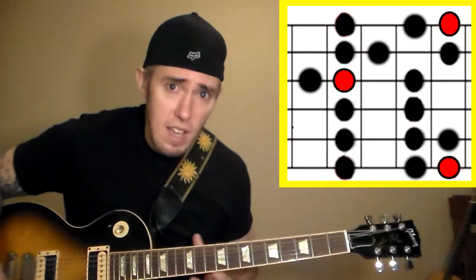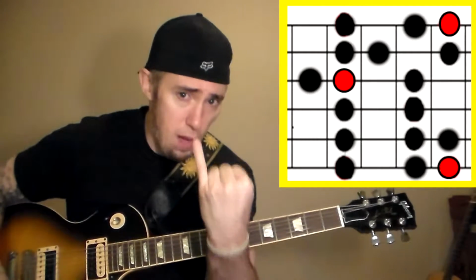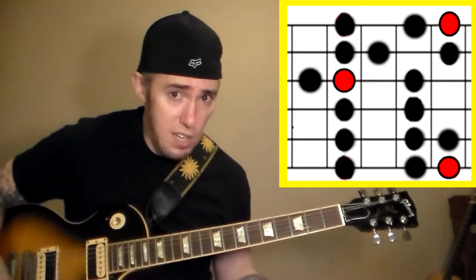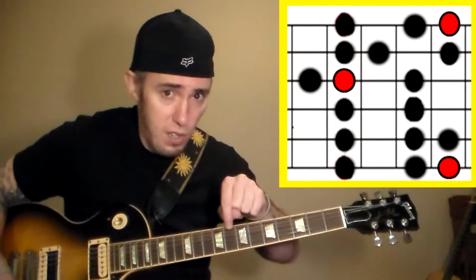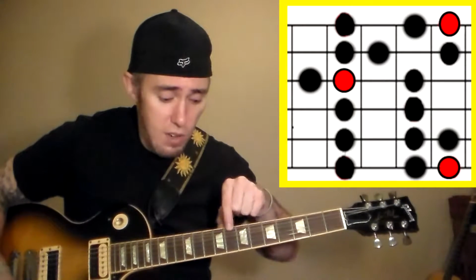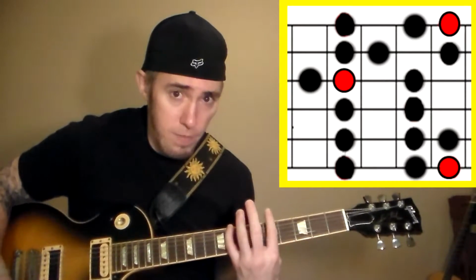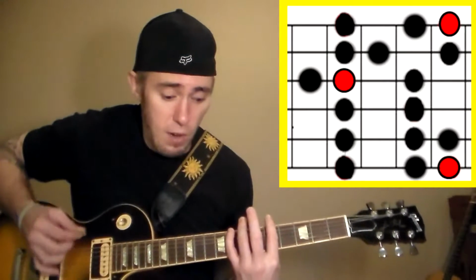So the first pattern I want to give you for the major scale is this pattern that you see here. Okay, now this pattern, you start with your pinky. Okay, your pinky goes on the tonic note of the scale that you're playing. So as I said, I'm going to use the key of C major for this example. So C is your 8th fret on the low E string. So I'm going to put my pinky on the 8th fret of the low E string. And I can run through this pattern like so.